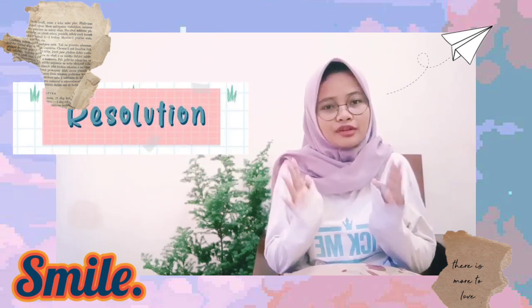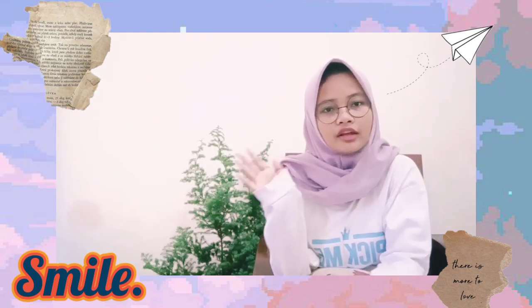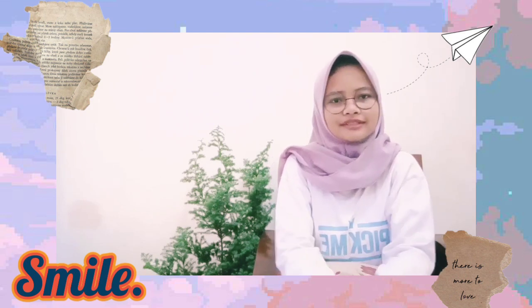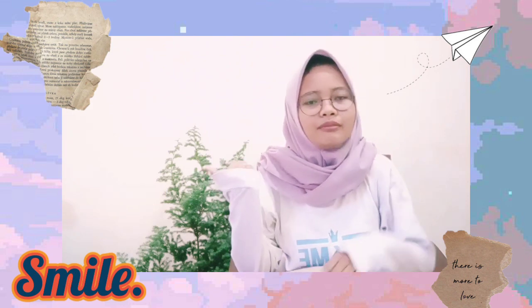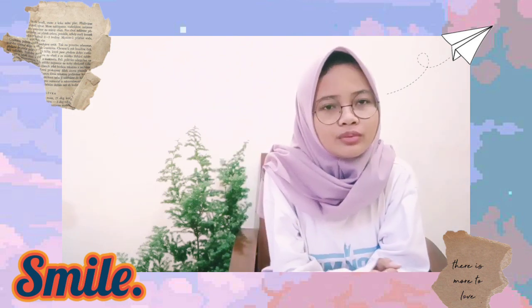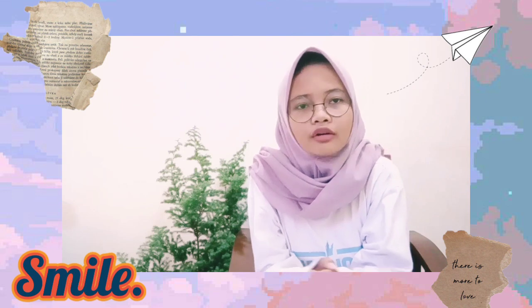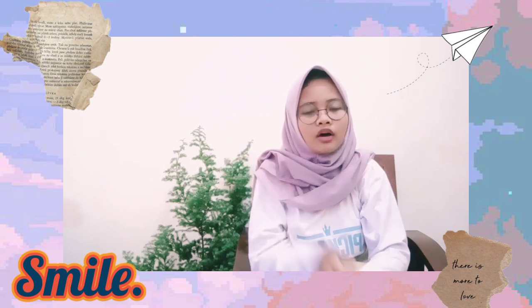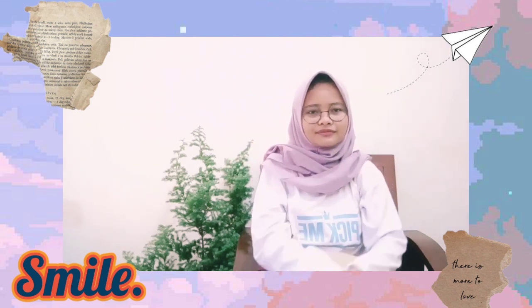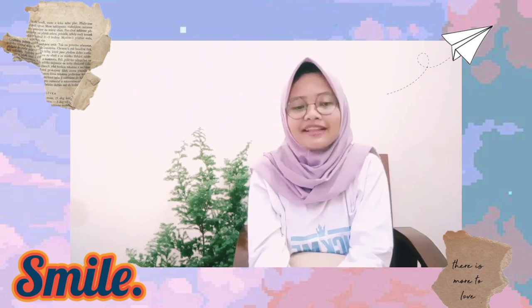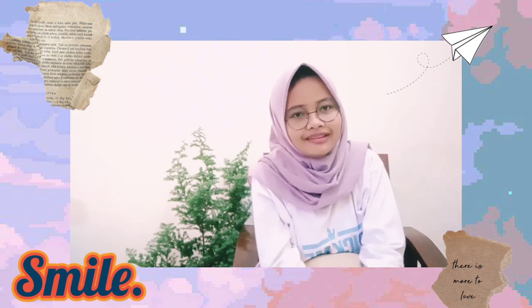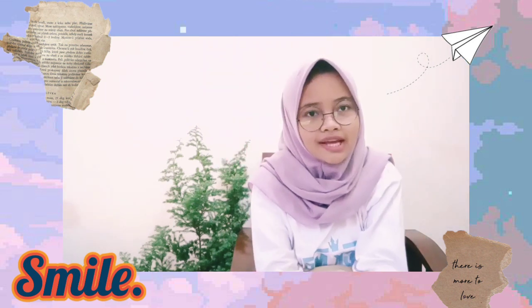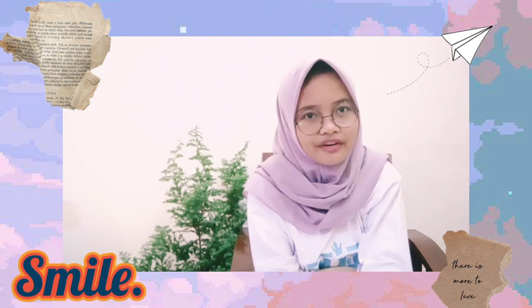Okay, the next is resolution. This section is the end of the story, in the form of a solution to the problem that occurred. The problem can be solved, can get better, or even worse, which will later make the story end happily or vice versa. Sometimes there are resolutions in the form of other problems to solve. This is intentionally made by the writer to add and maintain interest and tension for the reader. Usually, this type of resolution is in the mystery or horror genres.